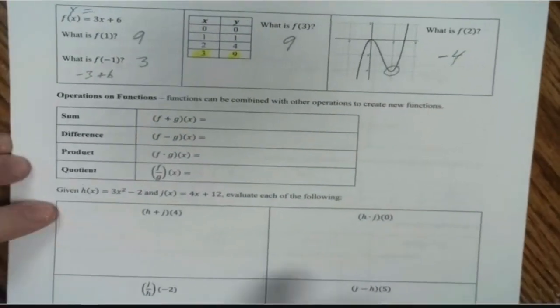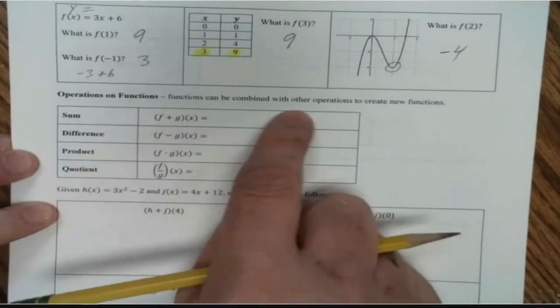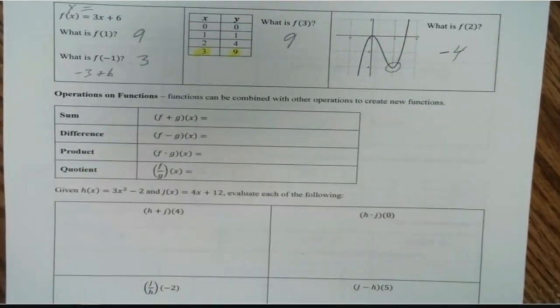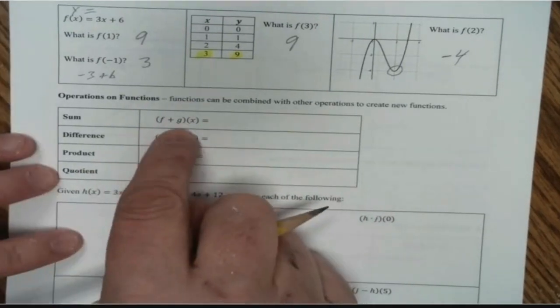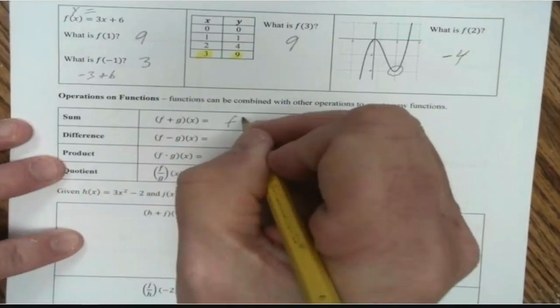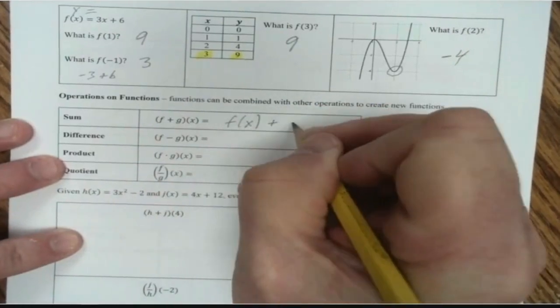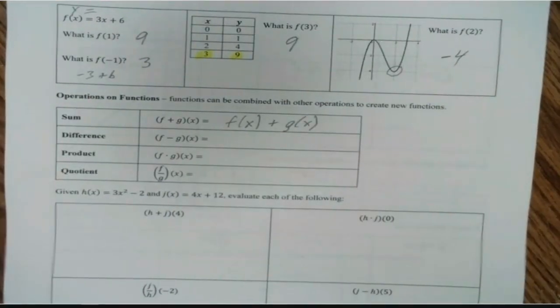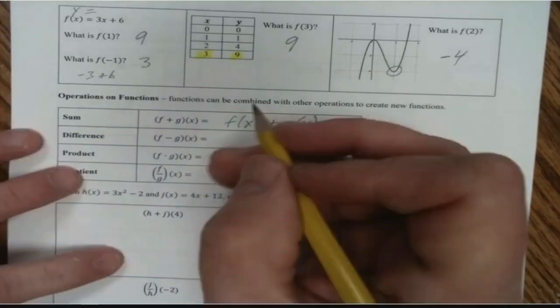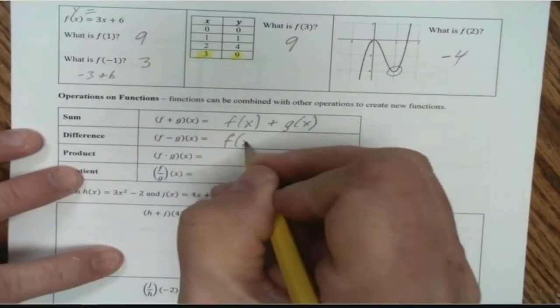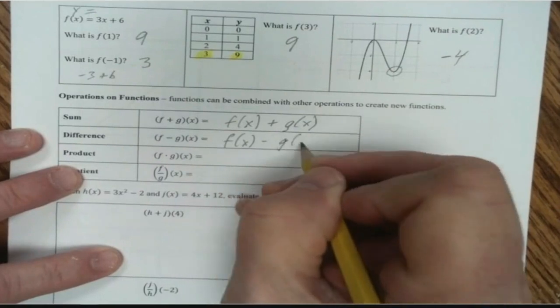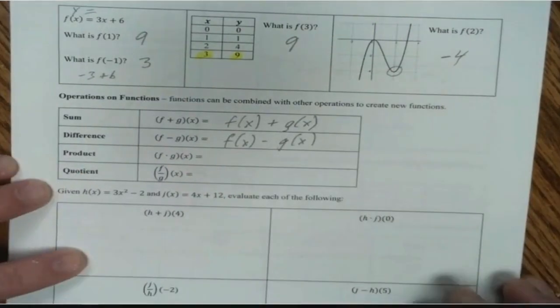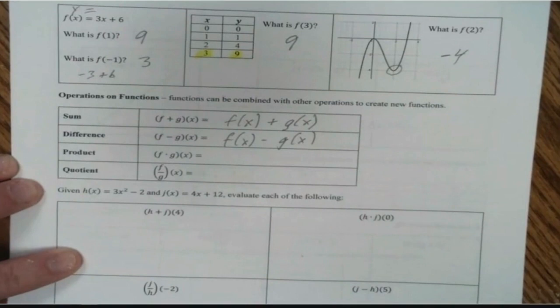All right, so operations on functions. Functions can be combined with other operations to create new functions. You can add f plus g of x, and that means take f of x and add g of x to it. Add them together. This is the same thing as taking f of x and subtracting g of x. And we're going to do some examples of that below.